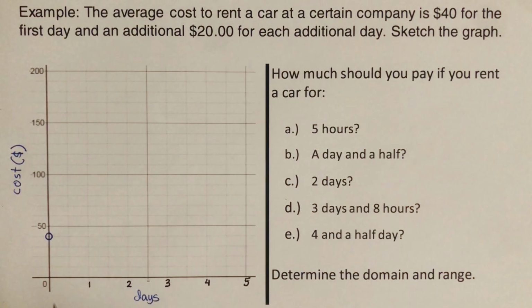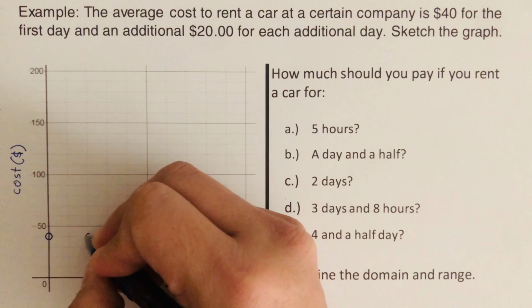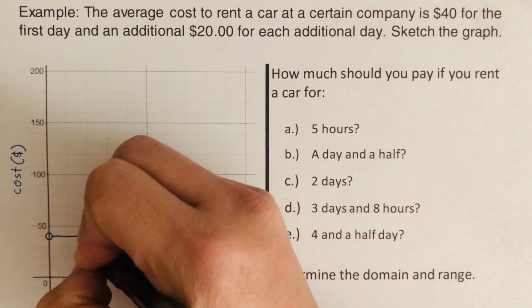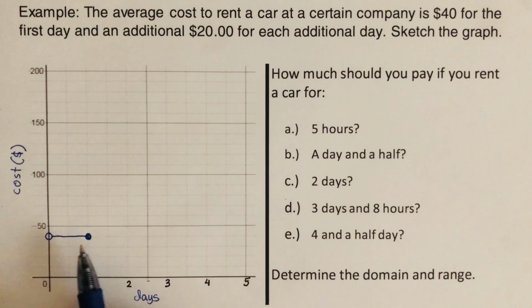That means you're not charged yet because you haven't taken the car yet. So that's no charge on the 0 day. So starting on the first hour up to the first day, it's going to be a closed circle here. And then we can connect these two dots together. So that is on the first day.